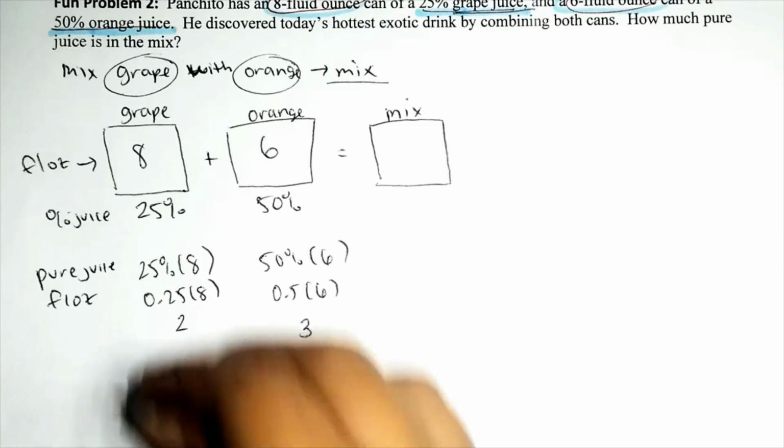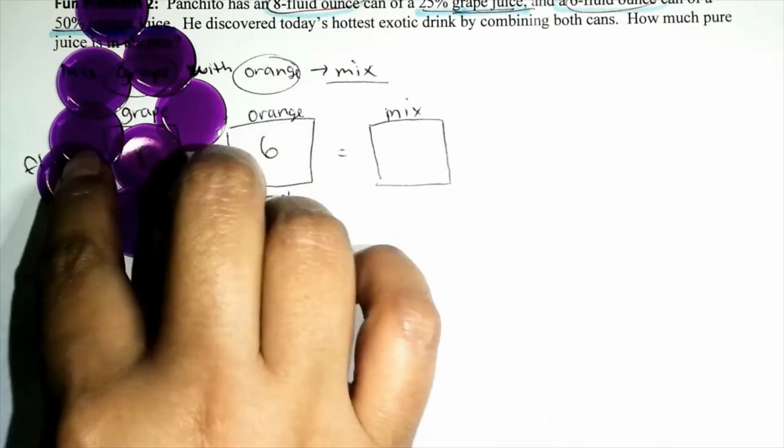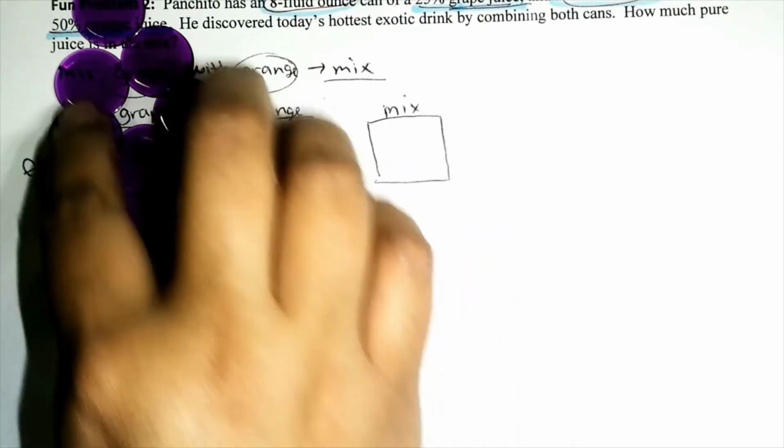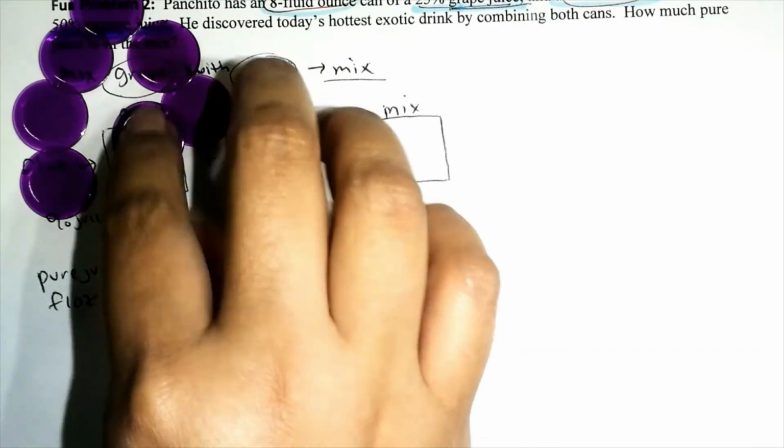Okay, so we have 8 ounces of the grape. Yeah, that's not gonna fit. 1, 2, 3, 4, 5, 6, 7. Pretend that's 8. Okay, I think that's 8. 2, 3, 4, 5, 6, 7. Oh man, I lost another one. 1, 2, 3, 4. I don't know how to count.